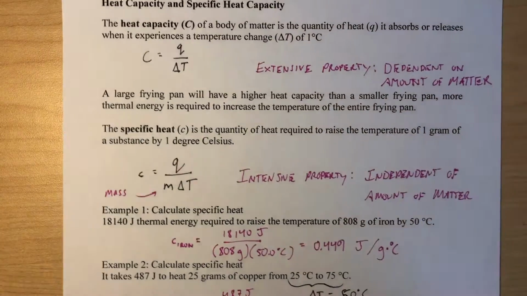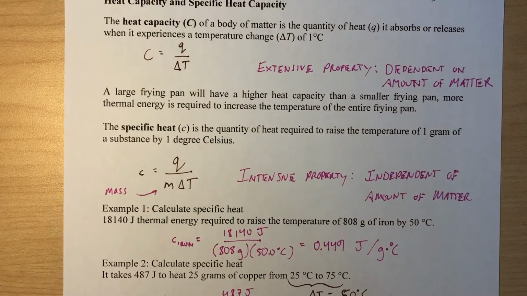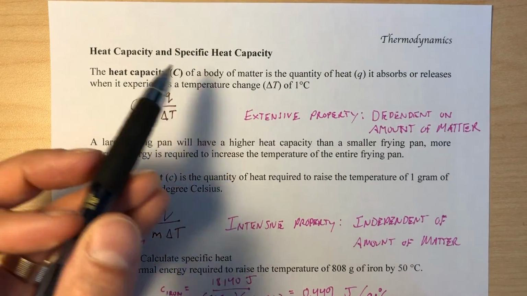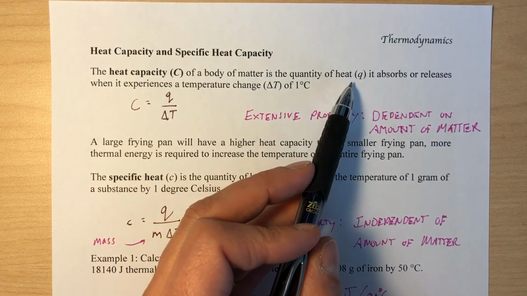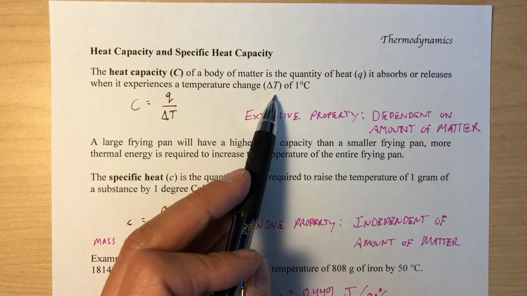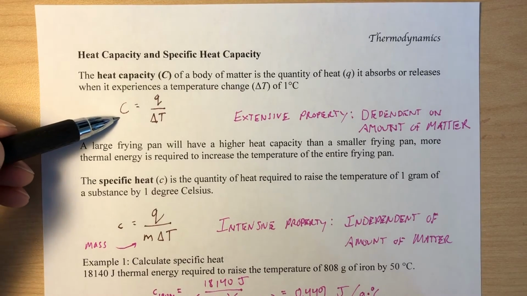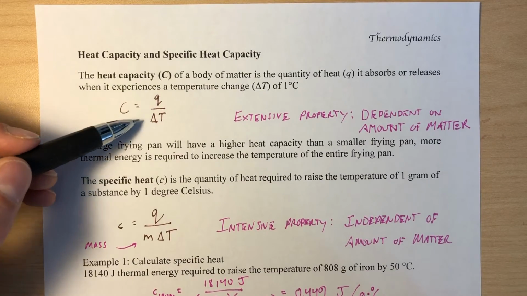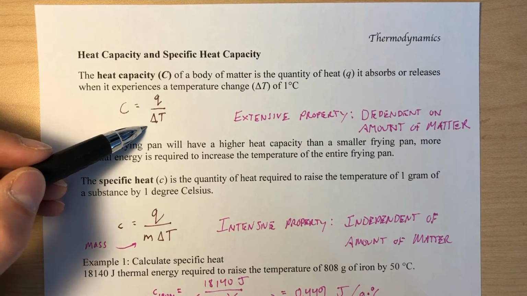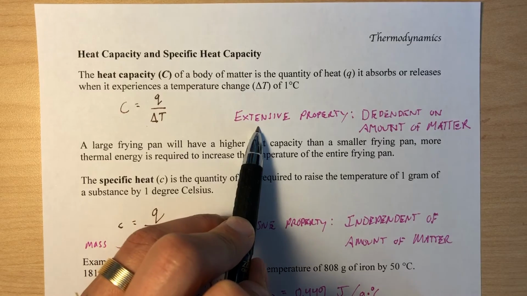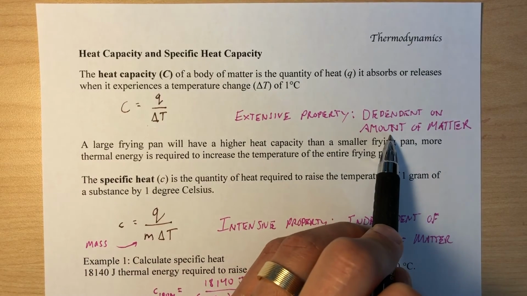we can talk about heat capacity and specific heat. So the heat capacity of a body of matter is the quantity of heat Q it absorbs or releases when it experiences a temperature change delta T of 1 degree. And we can use the equation capital C is equal to Q, our heat, divided by a change in temperature. Heat capacity is what's called an extensive property, which means that it depends on the amount of matter.